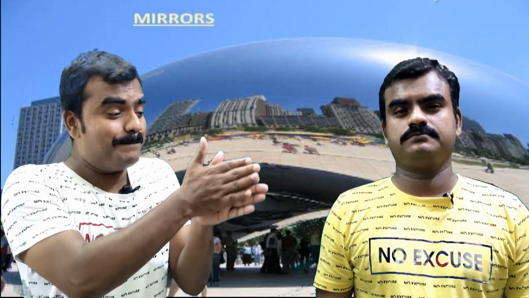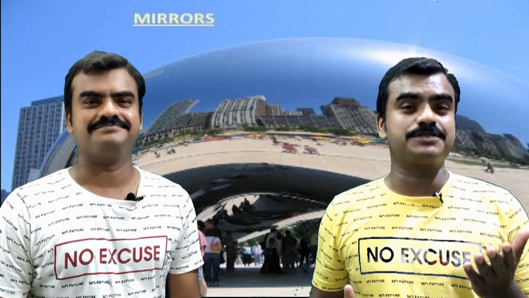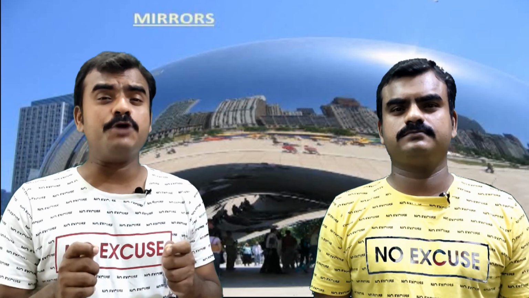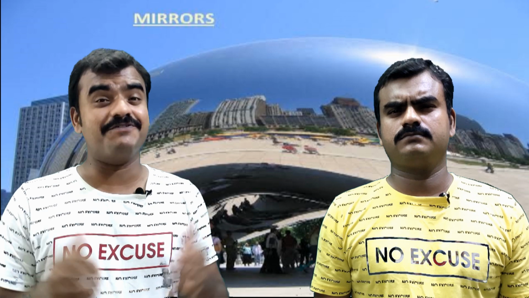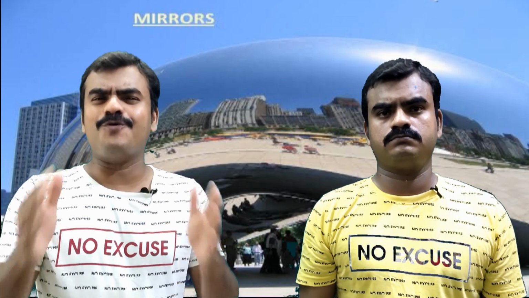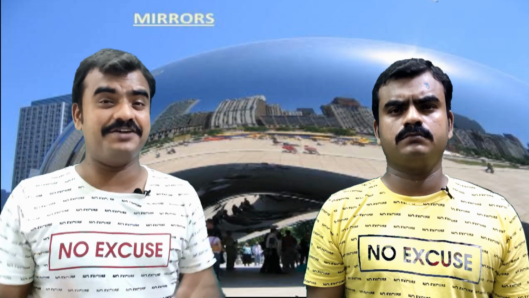Already we know about plane mirror and spherical mirror. In the spherical mirror, there are two types, concave mirror and convex mirror. Concave mirror is really beautiful and has so many uses. Convex mirror is also beautiful, with so many uses. Concave mirror plays a vital role in our life. Convex mirror also plays a vital role in our life. You decide after watching this which one is beautiful and which one plays a vital role in our life.